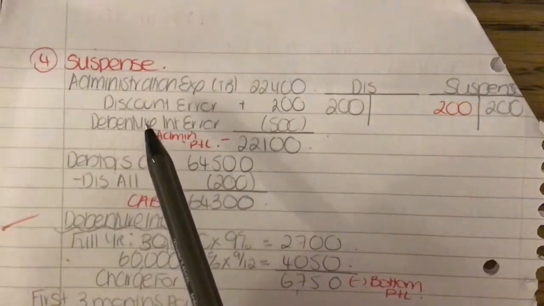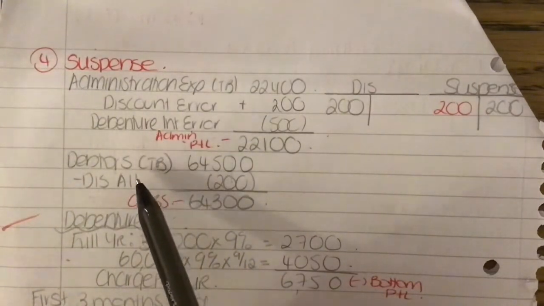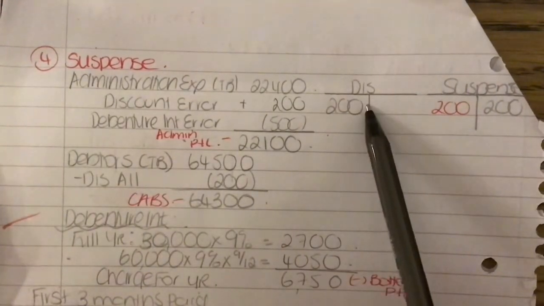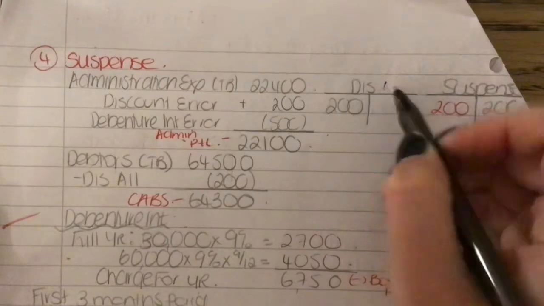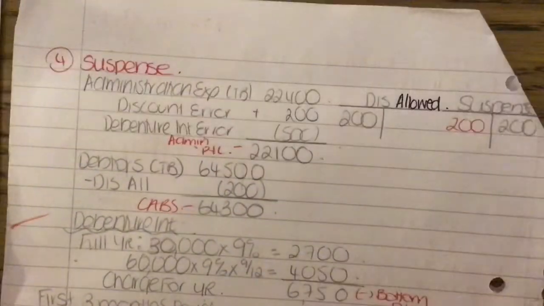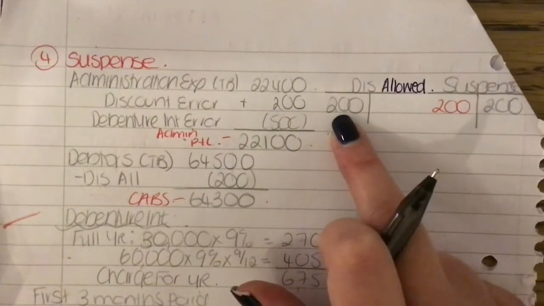So it says the discount allowed was entered only in the discount account, okay? So here we are, this is what they did. Discount account, okay? This is discount allowed, okay? I'll write that in there, allowed. Discount allowed is an expense account, okay? So they included it in there and that's all they did.